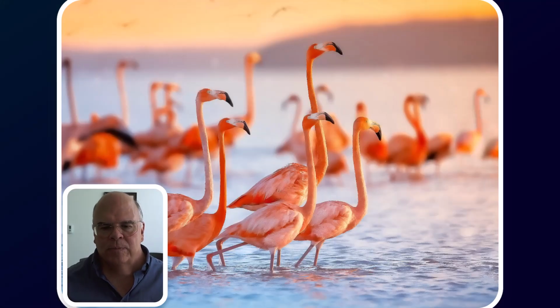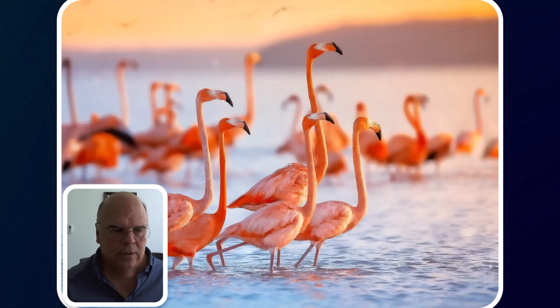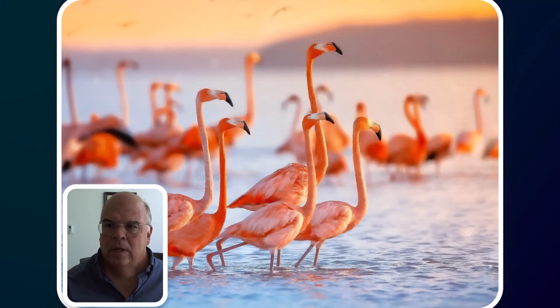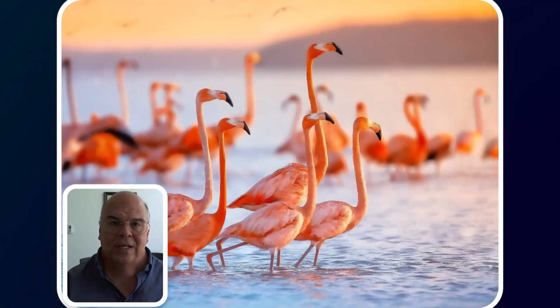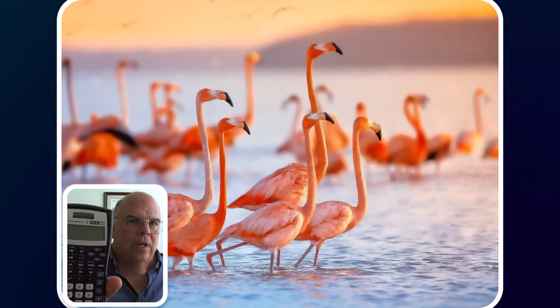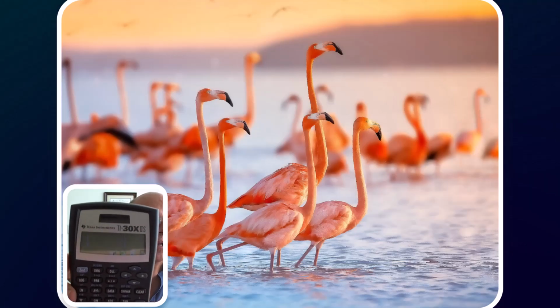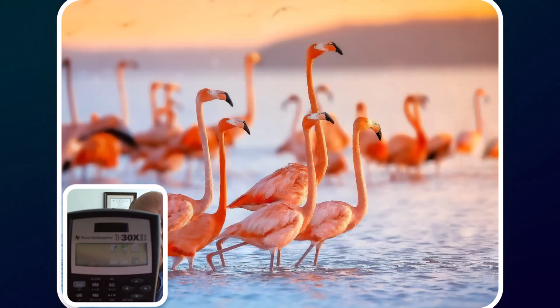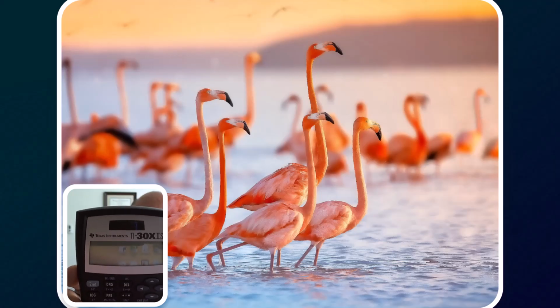The next thing Respondus is going to ask you to do is an environmental scan. What I'm looking for is to verify that you are using the correct calculator for the exam. You need to hold your calculator up to the computer and show me that it is a TI-30X2S.